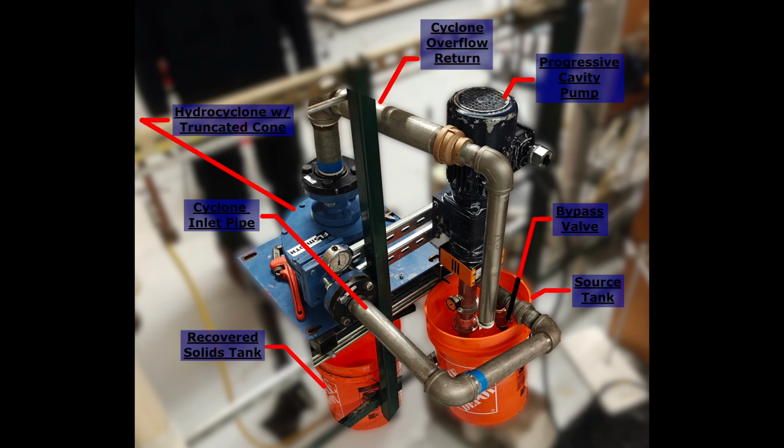The truncated cyclone has two outlets. The outlet on the bottom, also called underflow, is where denser solids are recovered. The overflow return is where water and lighter or finer particles are recycled back into the source tank. Although not listed, the process is powered by manually plugging in the progressive cavity pump to an electrical outlet.